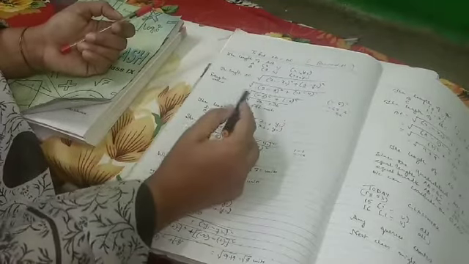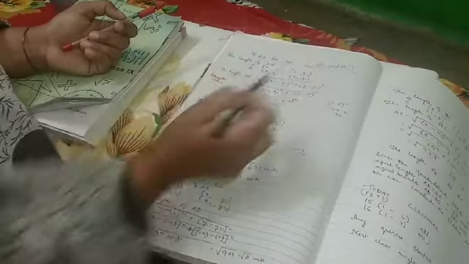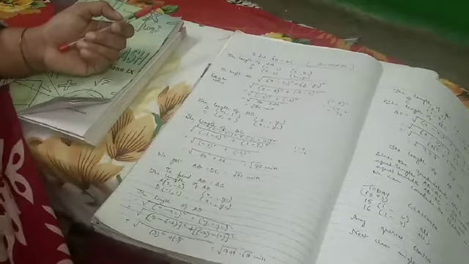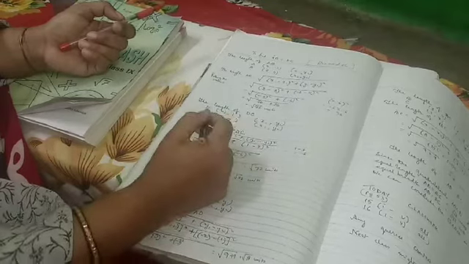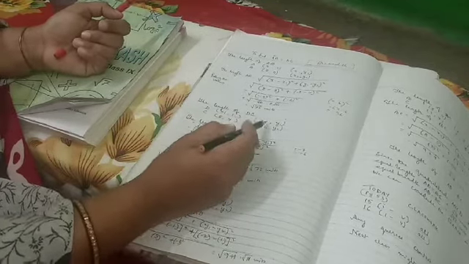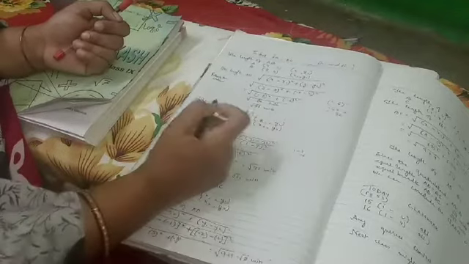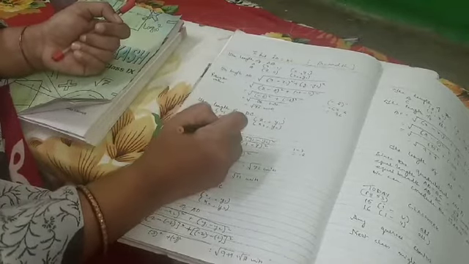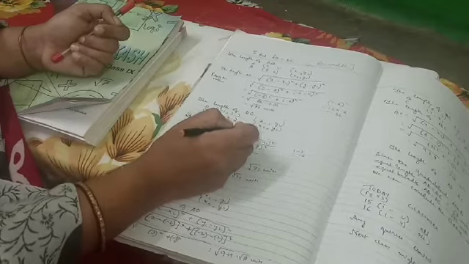Now we have already found the length of AB. Let us consider the length of DC. The length of DC is, D is (-1, 1), let us consider it as x1, y1. C is equal to (5, 7), let us consider x2, y2.